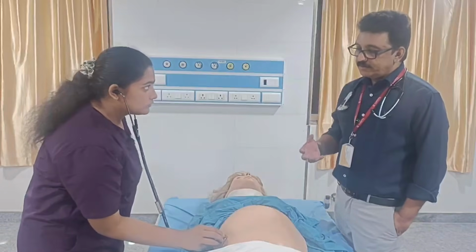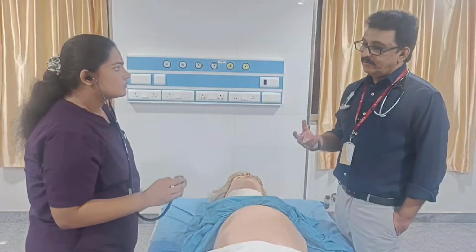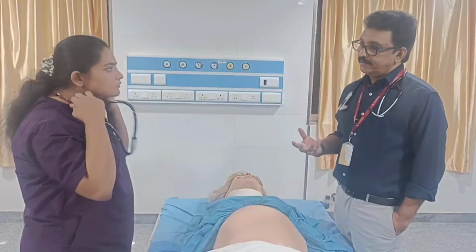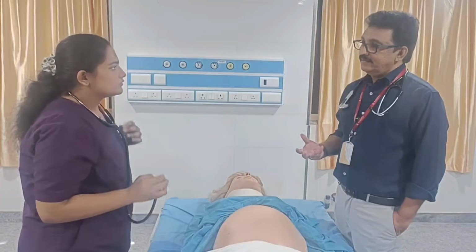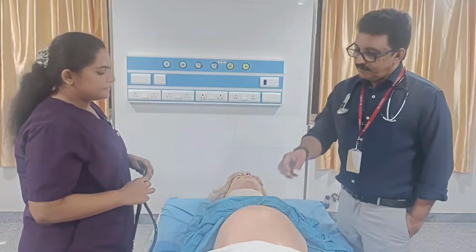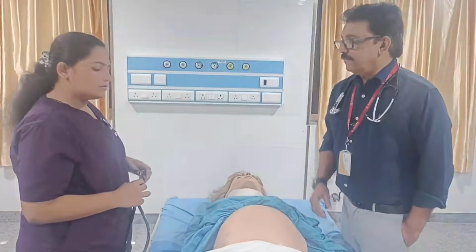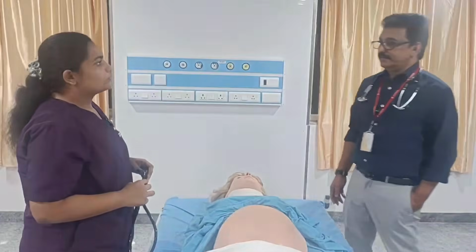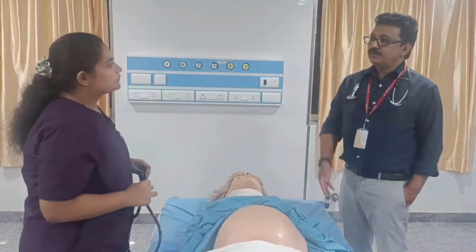And there is something called the Cruveilhier-Baumgarten sign. That is a murmur in the caput medusae. But normally we don't do all these things. Basically, 4 points you have to auscultate.